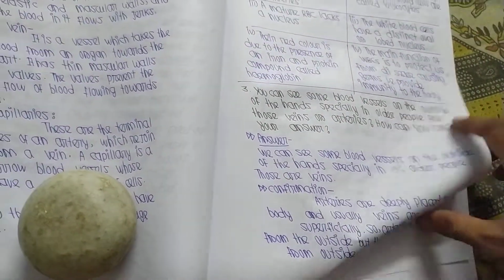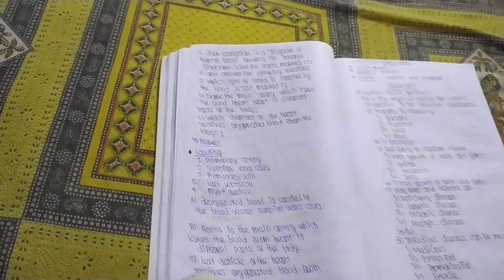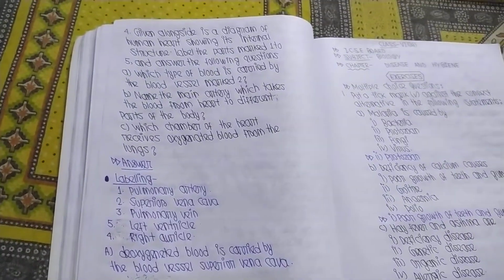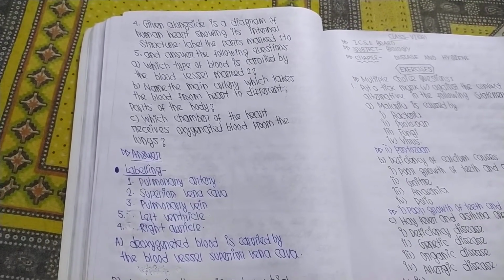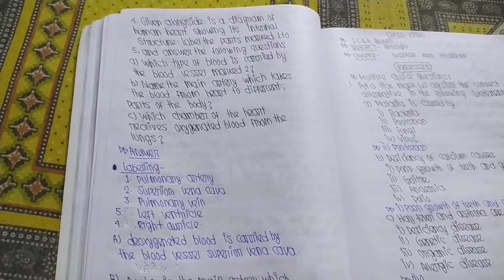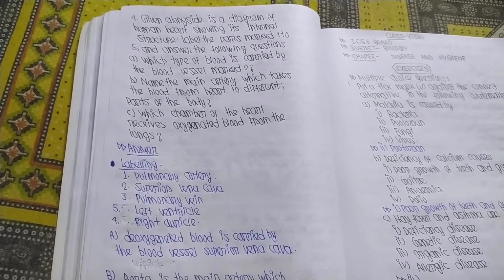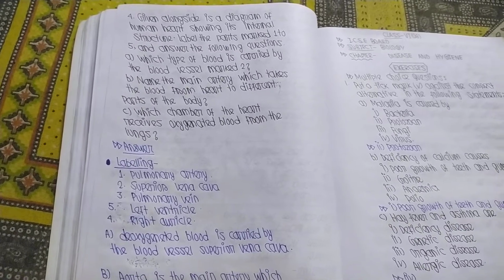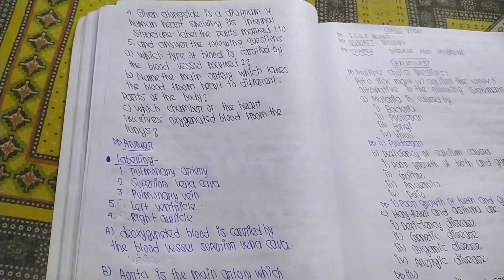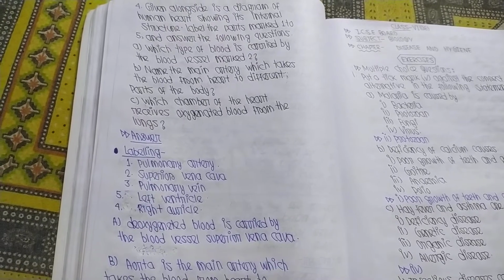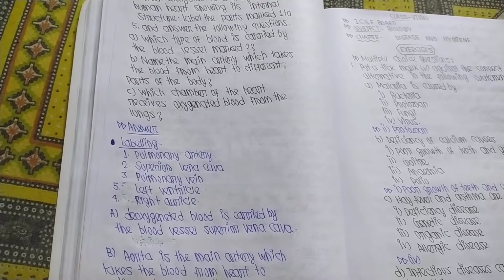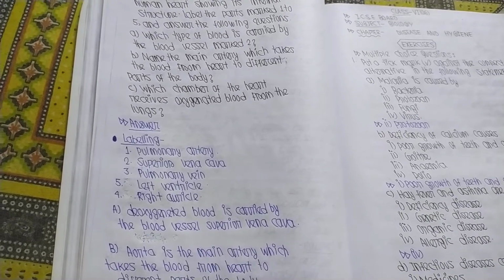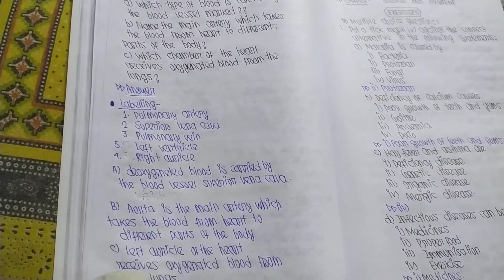Next question. Question number 4, the last question of this chapter. Given alongside is a diagram of human heart showing its internal structure. Label the parts marked 1 to 5 and answer the following questions. A. Which type of blood is carried by the blood vessel marked 2? B. Name the main artery which takes the blood from heart to different parts of the body. C. Which chamber of the heart receives oxygenated blood from the lungs?